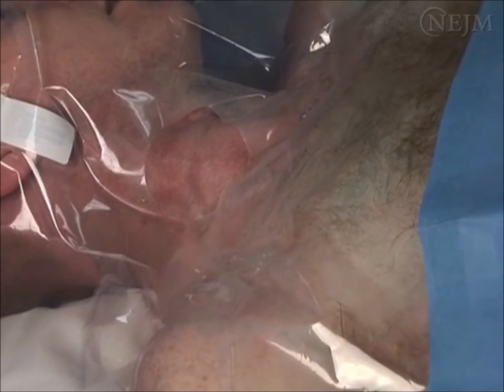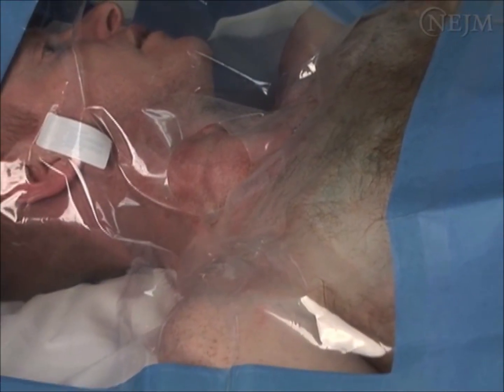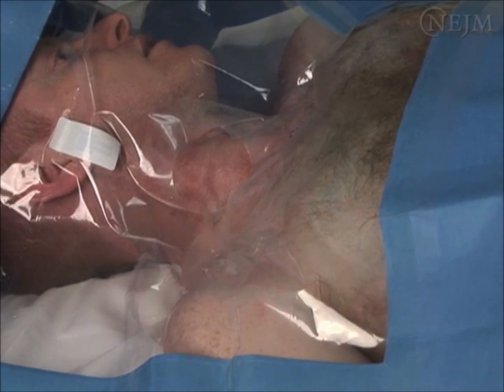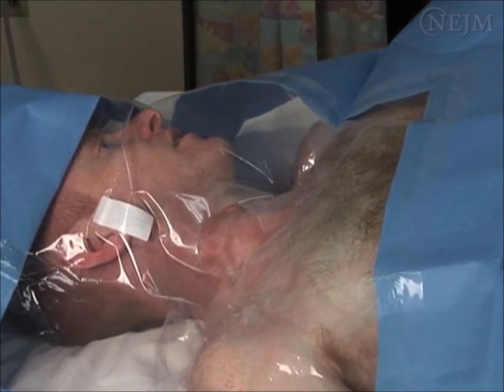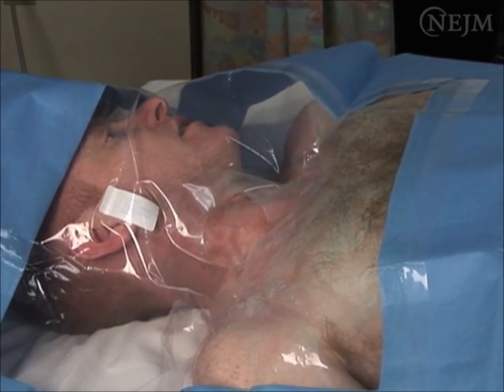Be sure to include all landmarks within the sterile field. If the patient is conscious, explain that his or her face will be covered, but that breathing will not be obstructed, and that he or she can signal for attention by raising his or her hand.